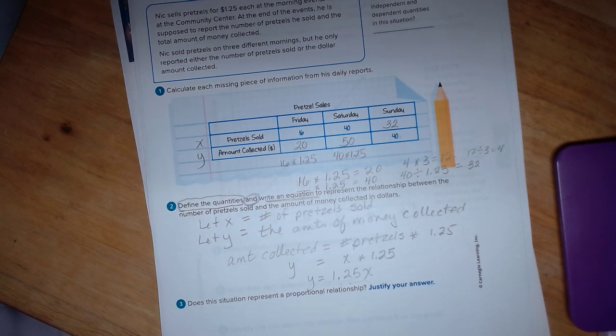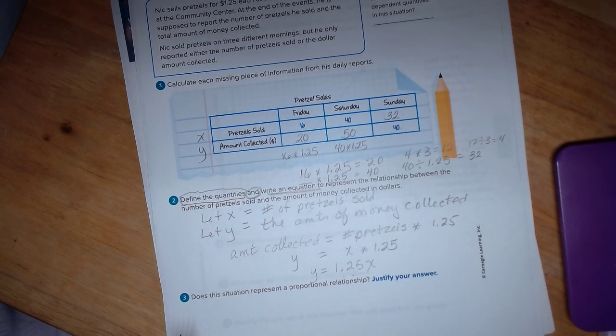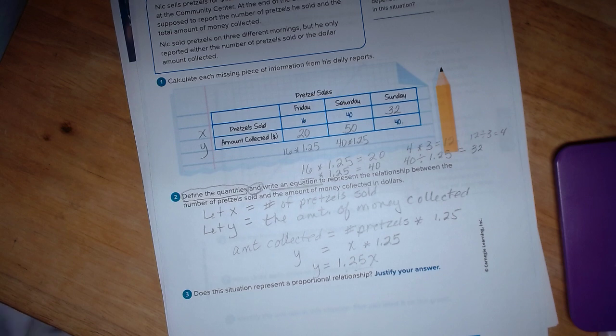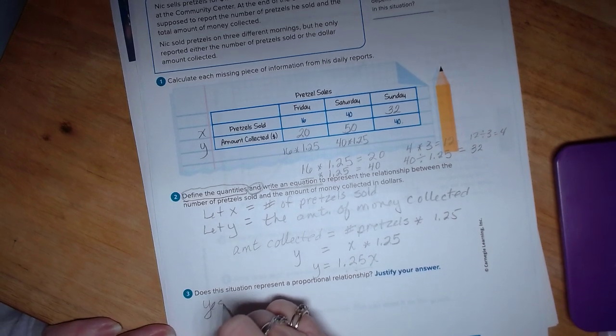Does this situation represent a proportional amount? Just letting you think about it. So yes, it does.